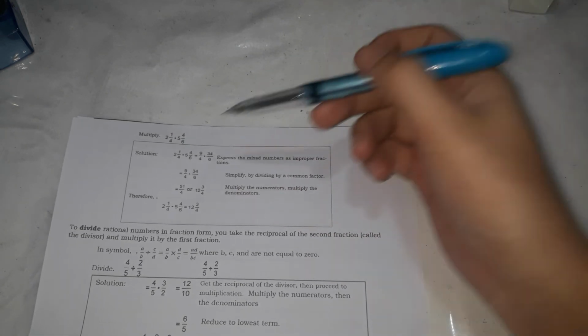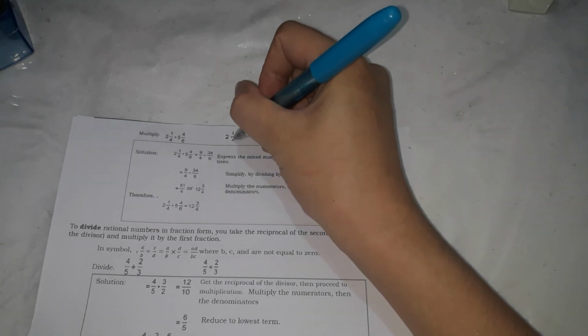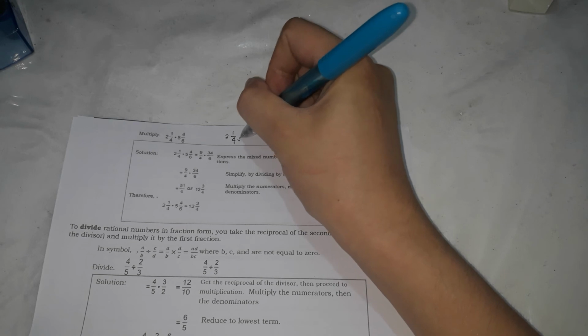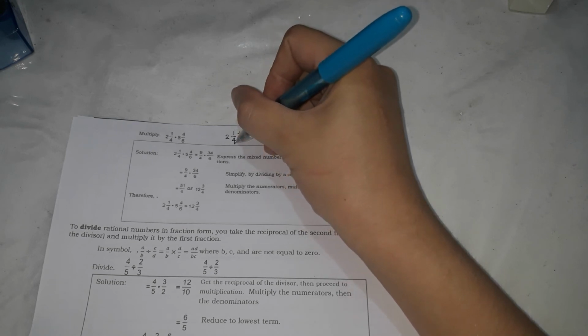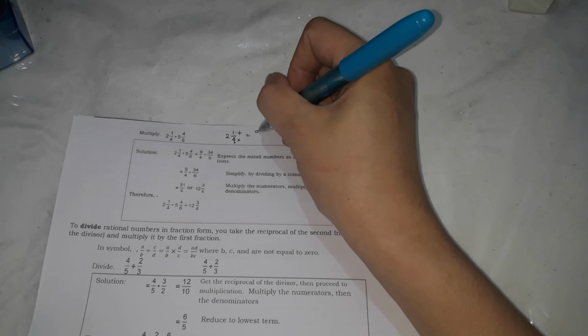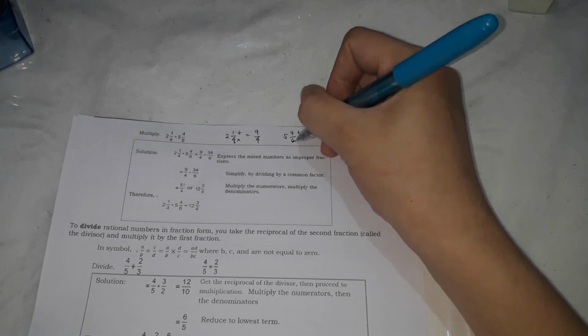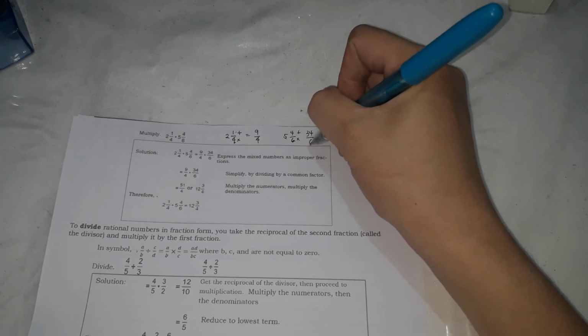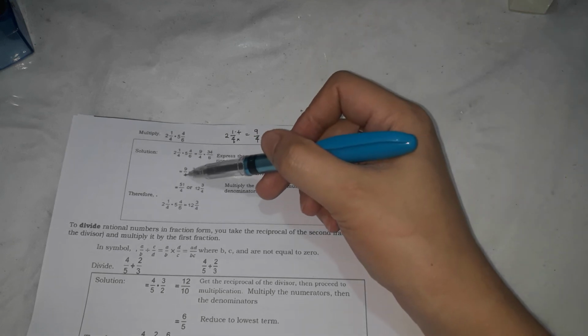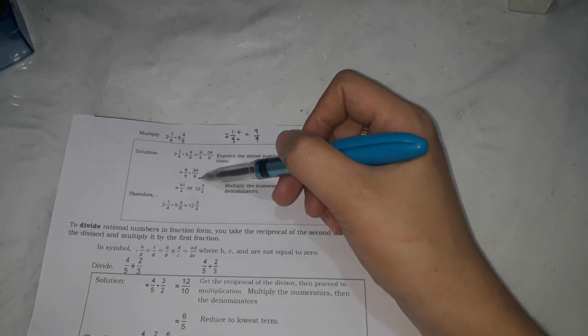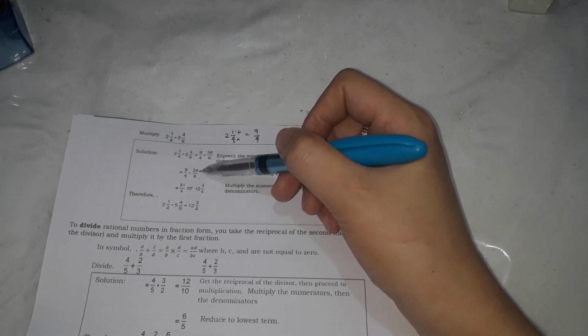But for example, when there is a mixed number, the first thing you do is make it an improper fraction. So, 2 and 1/4: times, plus. 2 times 4 is 8, plus 1, it's 9 over 4. And for the other, 5 and 4 over 6: times, plus. 30 plus 4, 34 over 6. So they became 9 over 4 times 34 over 6. If you multiply them, the answer is this one.